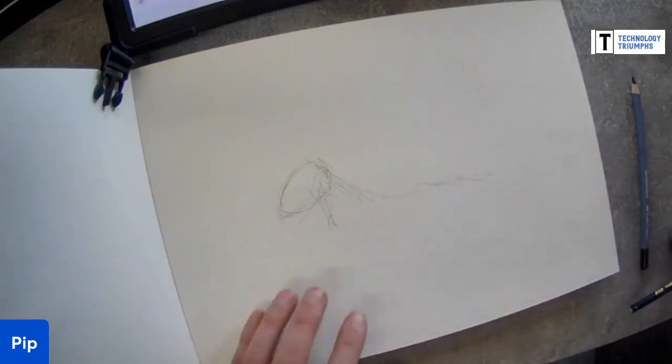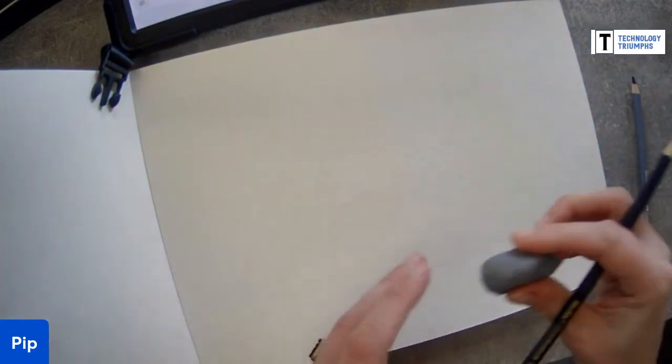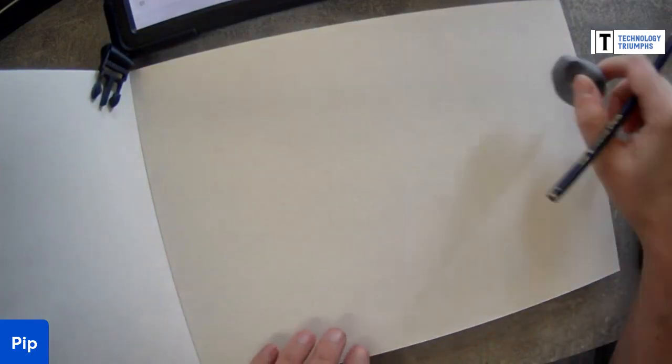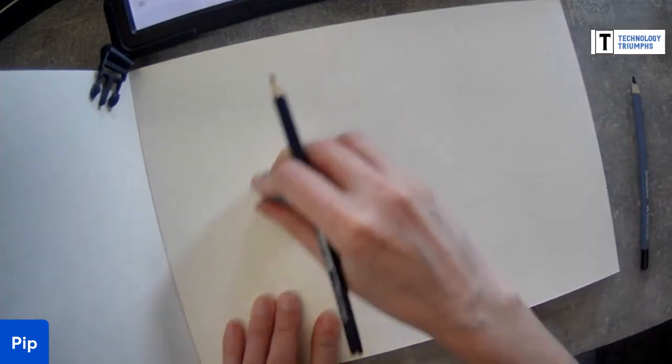Now already I think I've gone too small. It's going to be really difficult for me to fit everything on, to get the details in. I think I'm going to be using this a lot today, aren't I? Let's try again. So I'm going to try coming over a bit more.